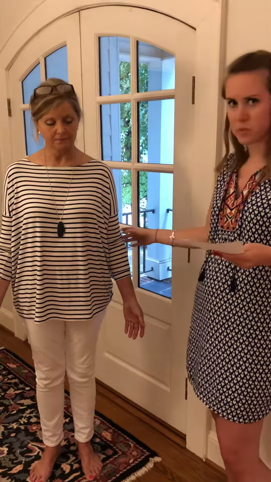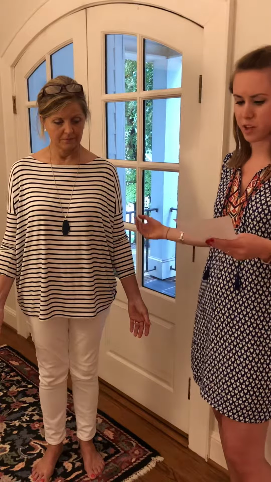Then we also have proximal and distal. Proximal and distal are only used with the limbs of the body. Proximal meaning it's closer to the point of attachment versus distal being farther away. An example of this would be your elbow would be proximal compared to your wrist. Your wrist would be distal compared to your elbow.